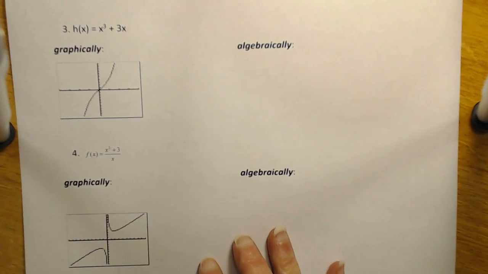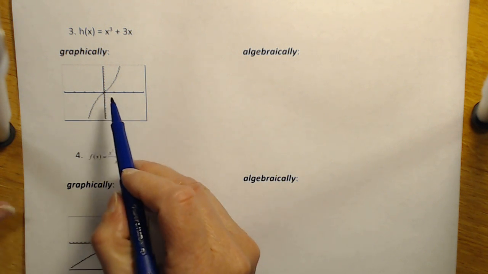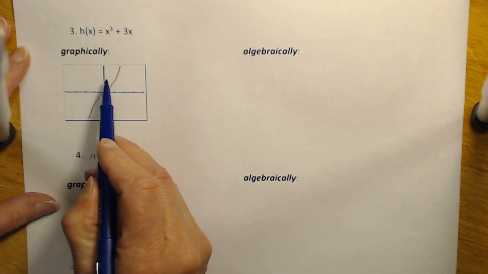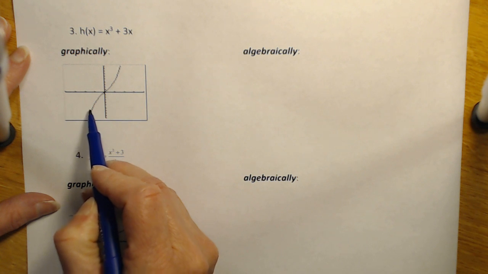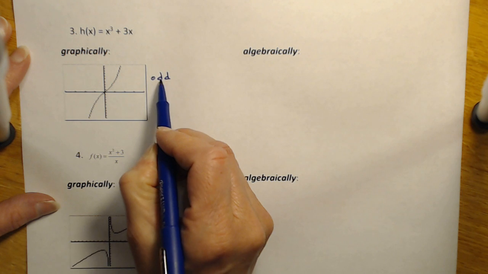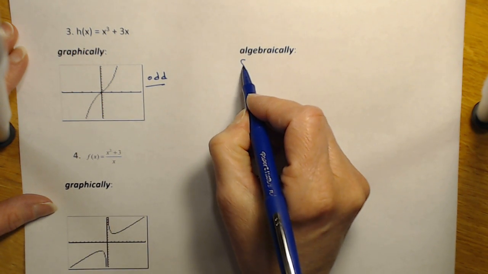Okay. And just a couple more. So we have h of x equal to x cubed plus 3x. So we have the graph here. Again, it's certainly not symmetric with respect to the y-axis, folding it across the y-axis. But a rotation, it certainly would seem that this piece maybe rotates around to here and this one up to here. So graphically, if I had to look at it and guess, I would say it is an odd function. Okay, that's why it's always nice to check it algebraically.